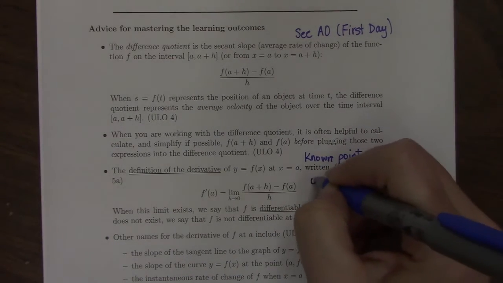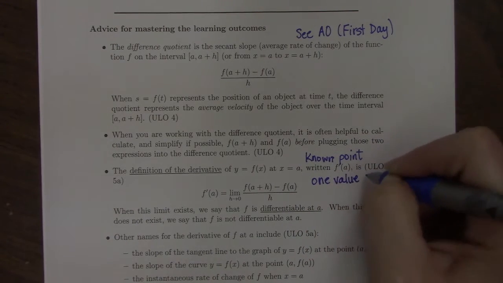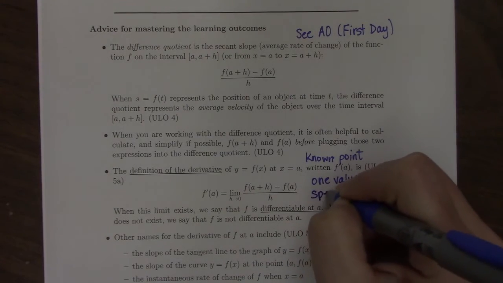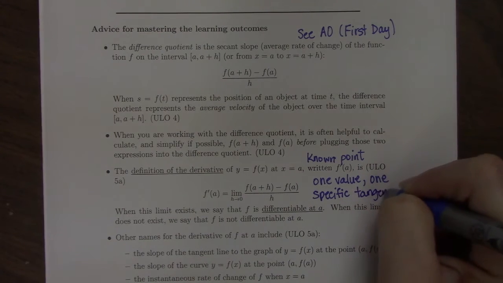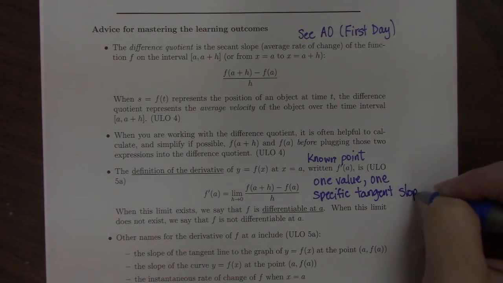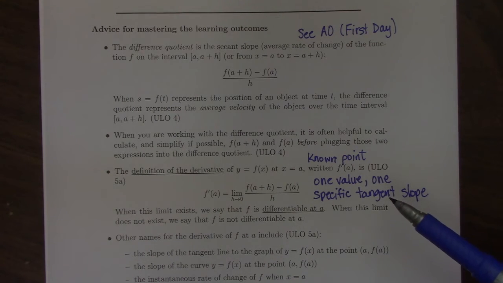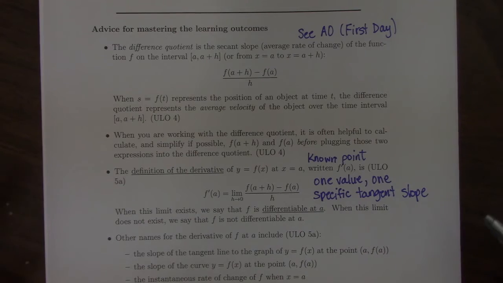So your result is one value, one specific tangent slope. Your answer here is a single value, a single number. We're only getting one derivative at that one specific location.